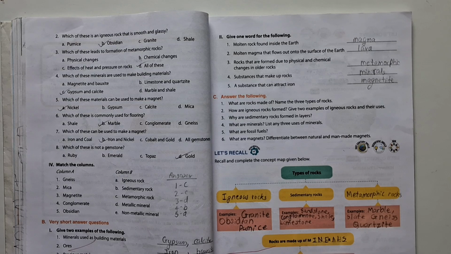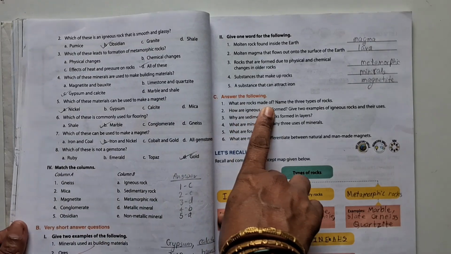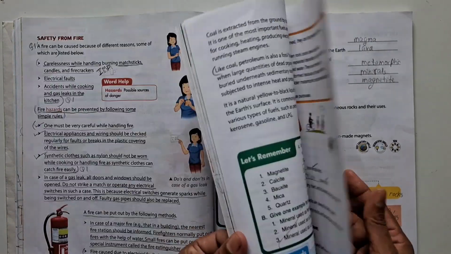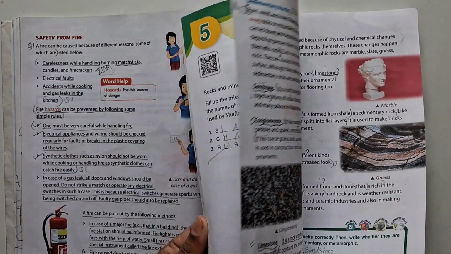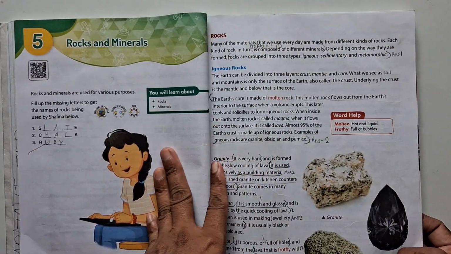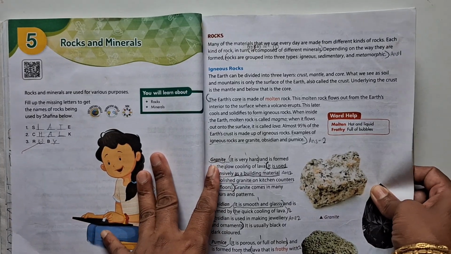Then C1, answer the following. First one, what are rocks made of? Name the three types of rocks. Let's see. What are rocks made of? And name the three types of rock. Chapter starting, there is our answer. What is a rock?